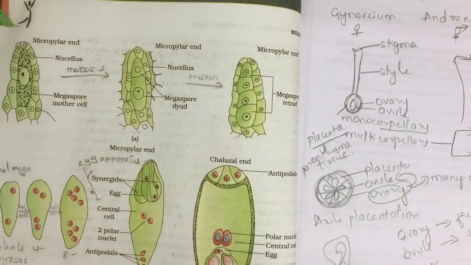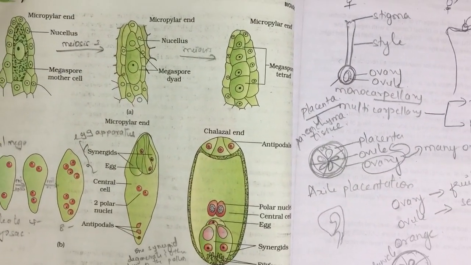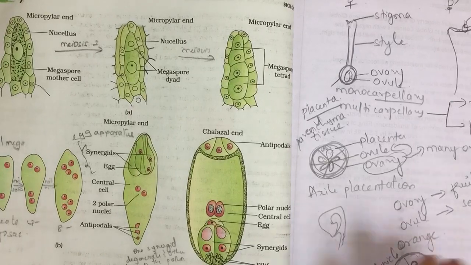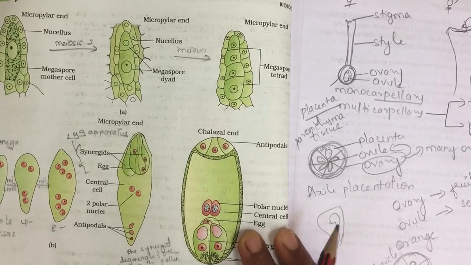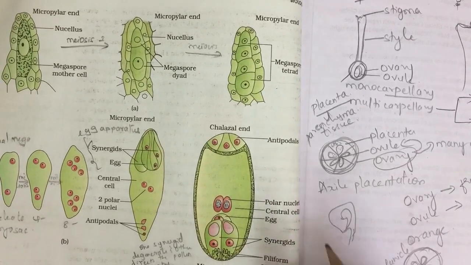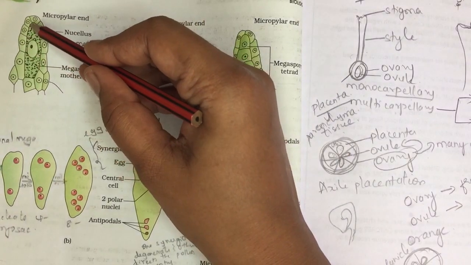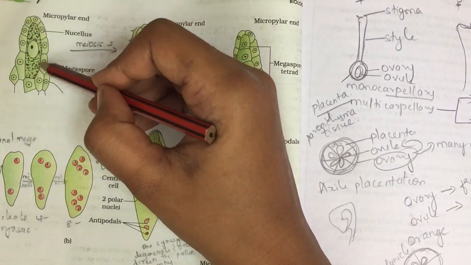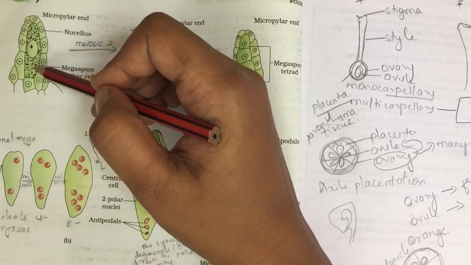Now this one you will find very important, megasporogenesis. This is also a 5 mark question, with the diagram and explanation, and many questions can arise from this part. Here, the diagram shows the embryo sac with the megaspore mother cell which we have shown earlier.